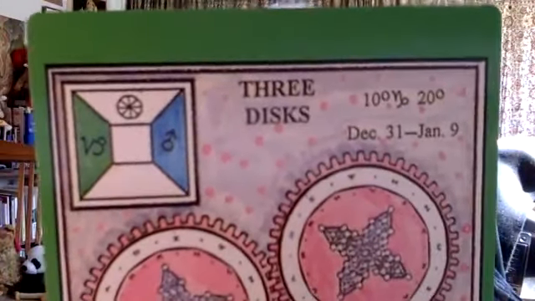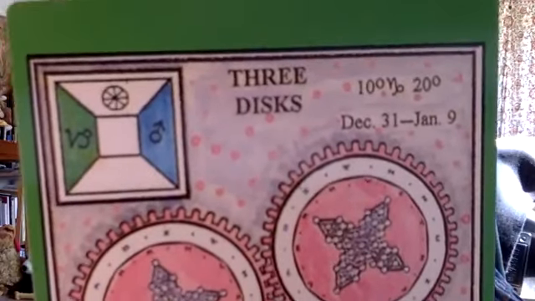Three of discs, material works, Mars in Capricorn, 10 degrees to 20 degrees Capricorn. That's right from New Year's Eve to January 9th. Binah for number 3 in Assiah for the suit of discs. Color, gray flecked pink. So there's our gray and there's our pink flecks. General divinatory meaning, constructive energy, crystallization of forces. Job, concentrated effort rewarded now or in the future.